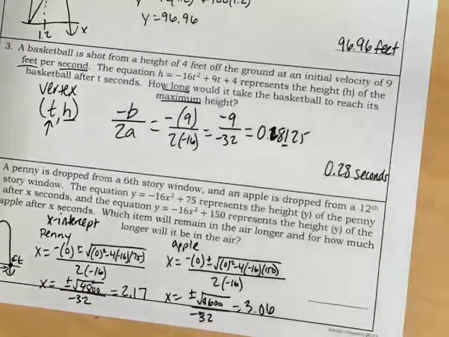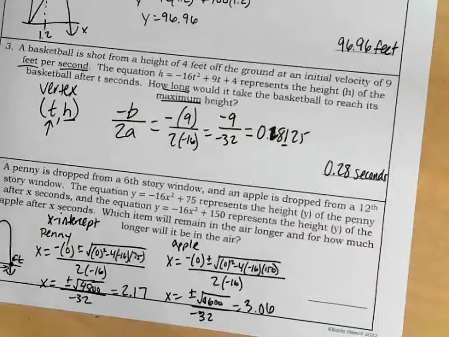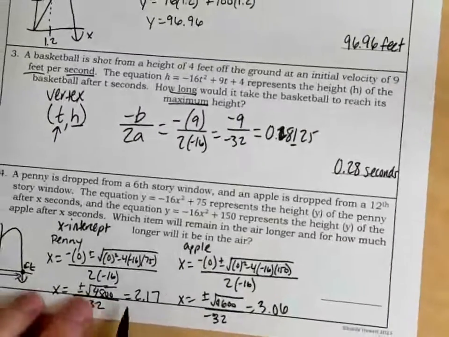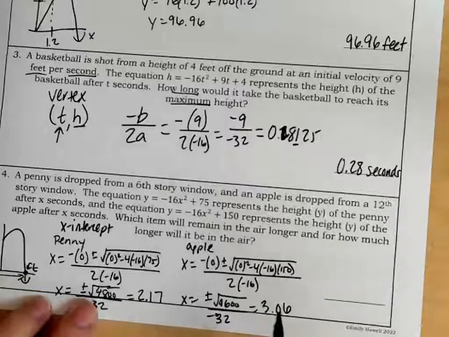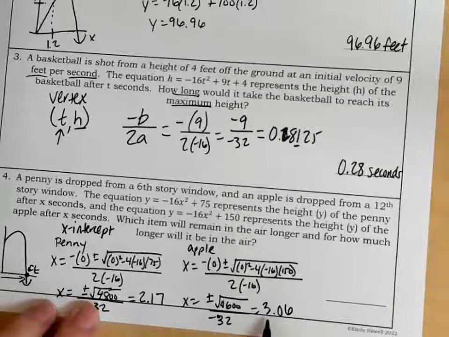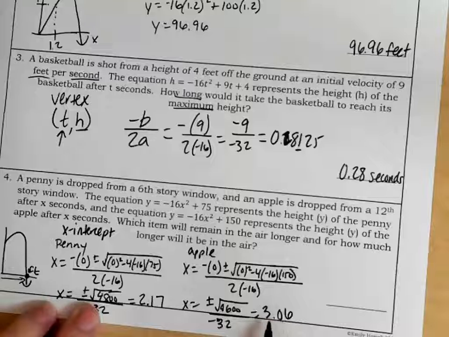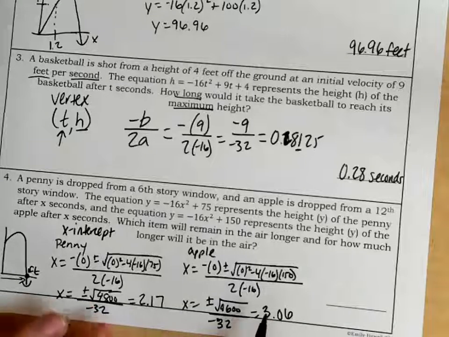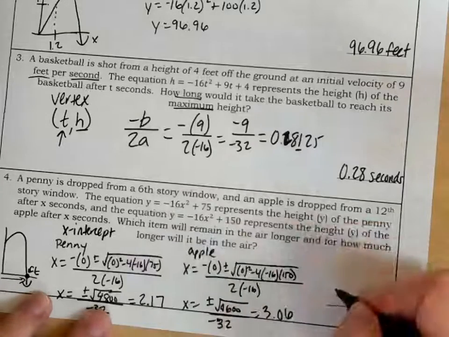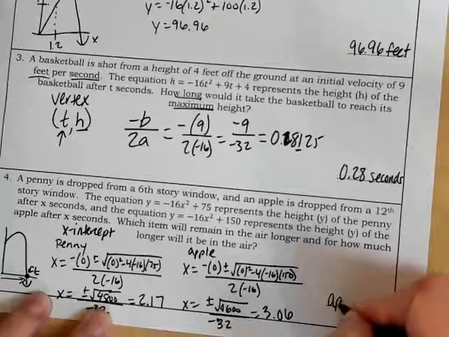All right, so the question was, which item will remain in the air longer? So this item hits the ground at 2.17 seconds. This item hits the ground at 3.06 seconds. So as far as which one is in the air longer, this one takes longer to get to the ground. So this is the apple. So apple is part of that answer.